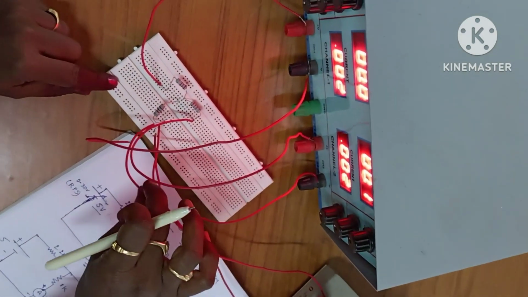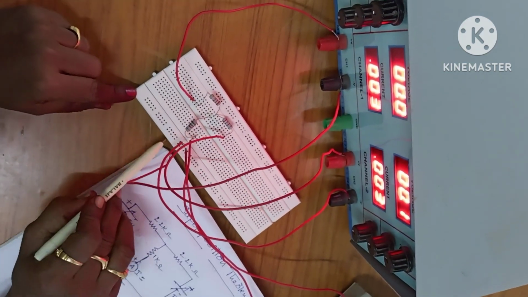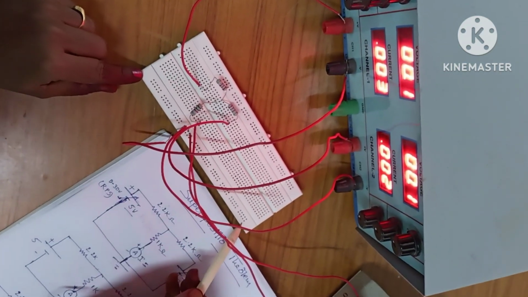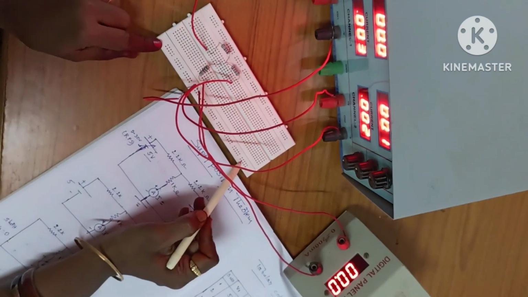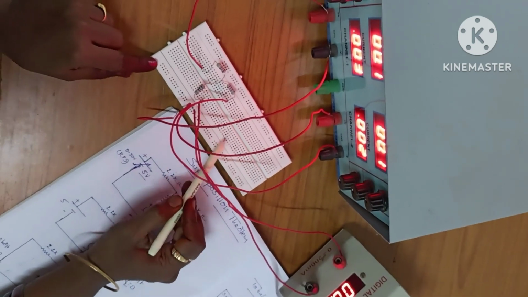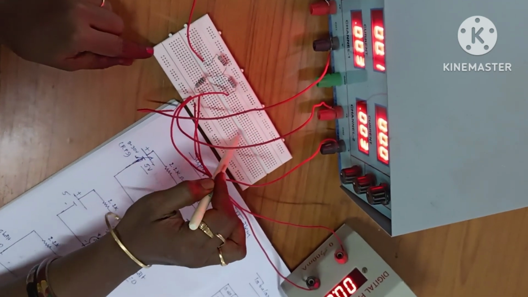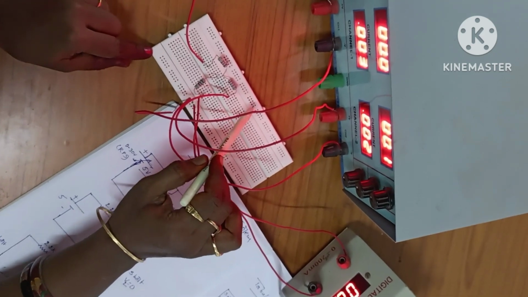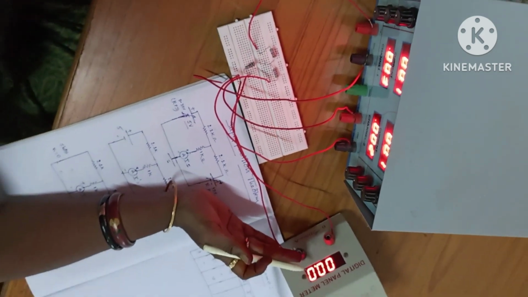See here, this entire part is the breadboard. In this breadboard, this entire part is the ground connection. So this is the ground connected part, and this is the working part. We can connect the entire body of the circuit in these two columns. This is also a ground part. Now the circuit connection is over.